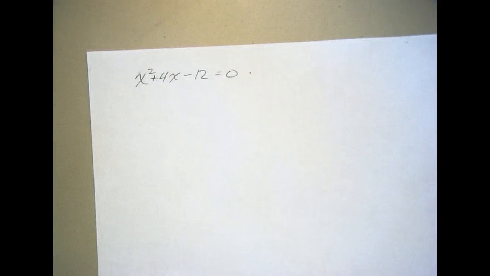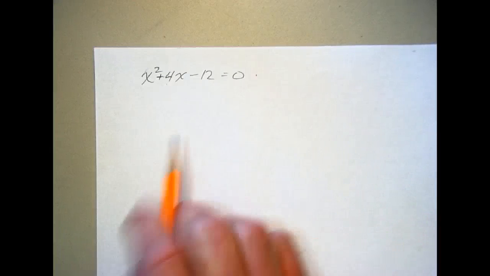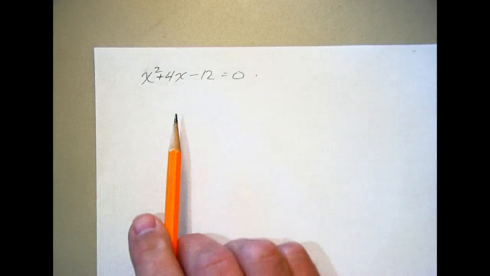So it sounds like number 5 is quadratic. Do you get this quadratic? No. It would make it so much better if it was that quadratic.